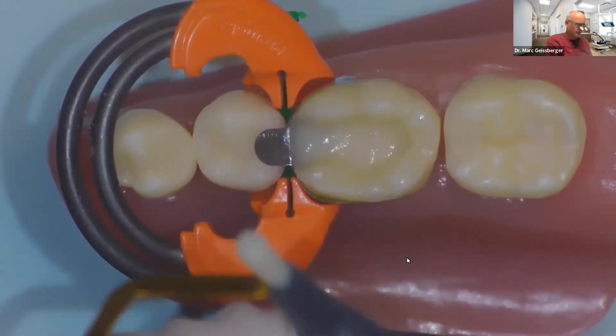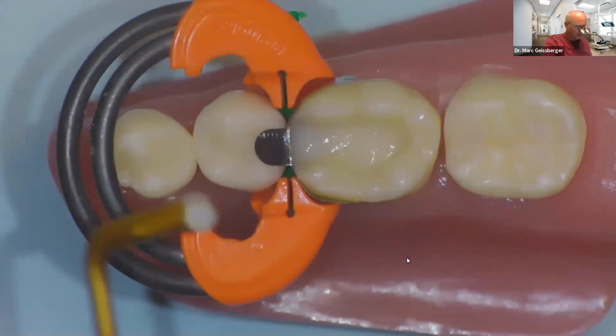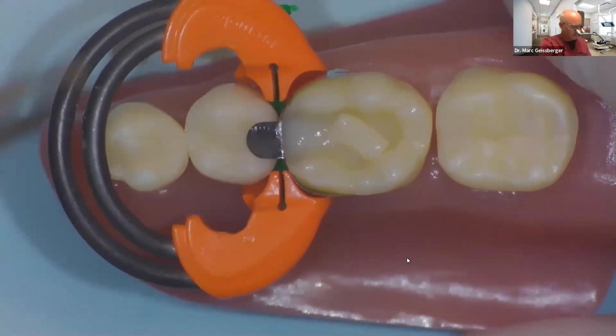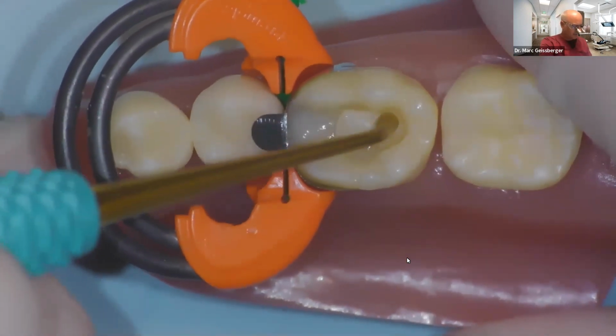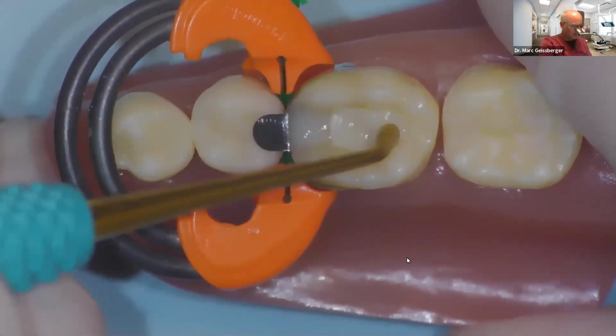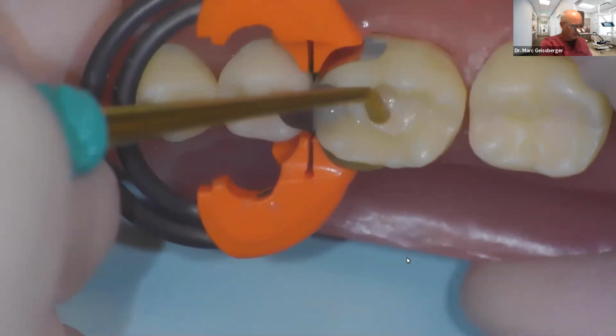Now this would have already been done. I cut off what I want, and I'm going to layer the next layer right along the occlusal portion of the tooth. Now, you're probably asking yourself, why didn't I go right back into the box form? And that's a very valid question. And there's, I think, what I consider a very valid reason for not doing that.